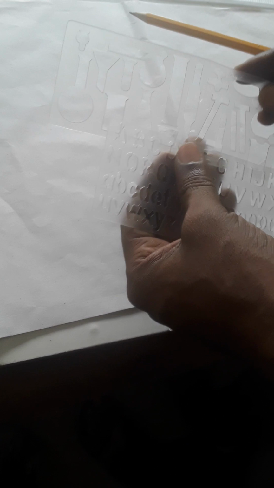We have the numerals. You can see them written. You can use them to write your names, produce different curves. These are different geometrical shapes, any type of curve you want to get from this place. So they are used by draftsmen and designers to draw various geometric shapes, letters, and alphabets. That is why it is called template.